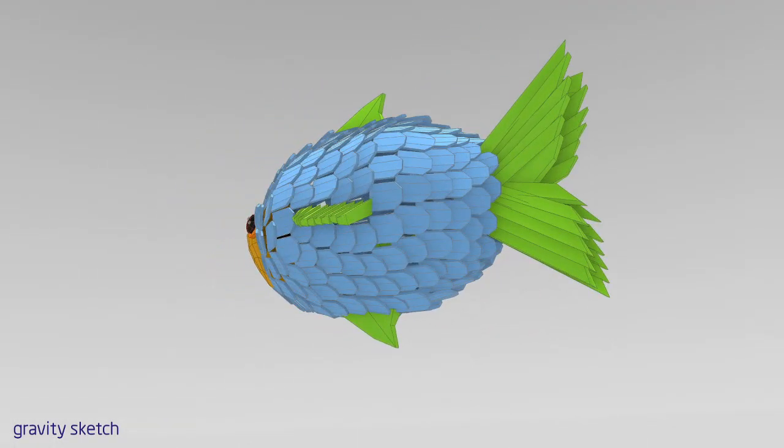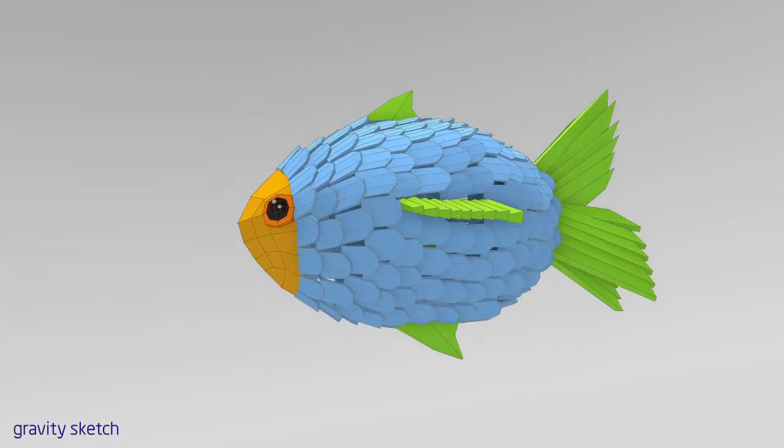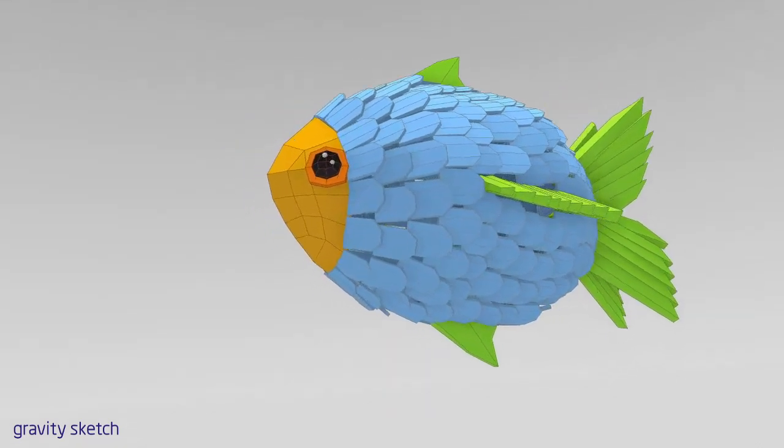Yeah, so let me know if you want to look at this model in Gravity Sketch. I can just send you the zip file. No problem.